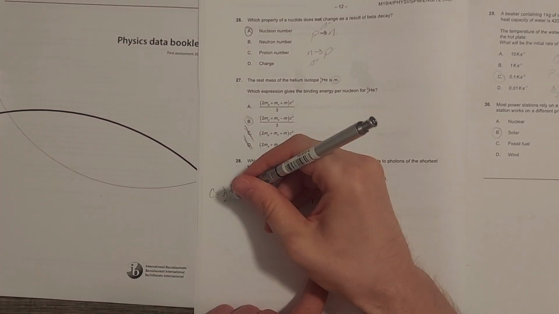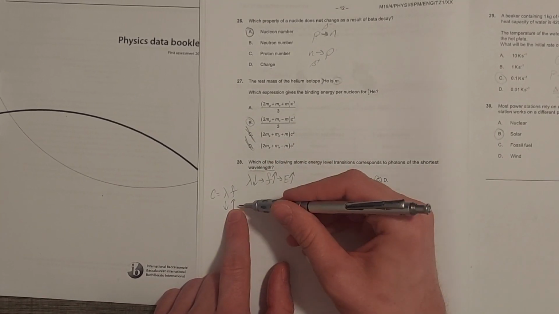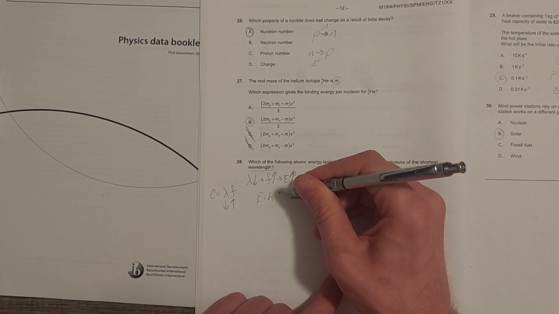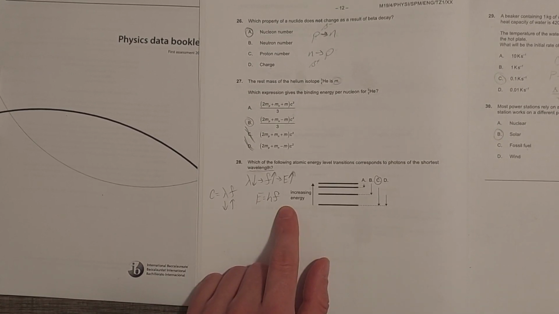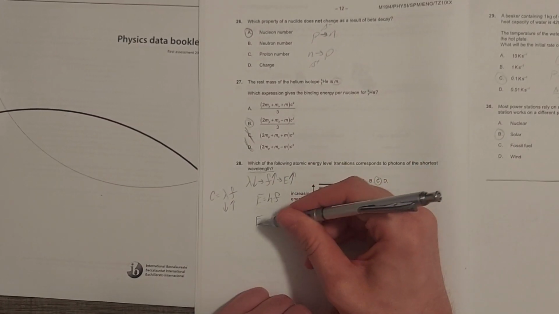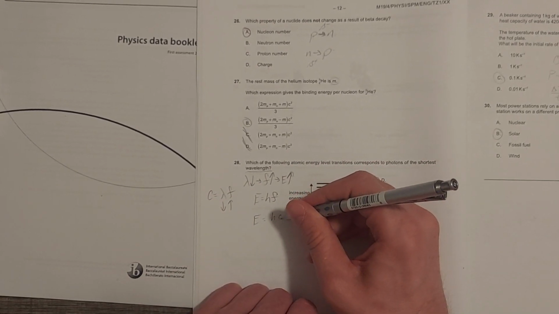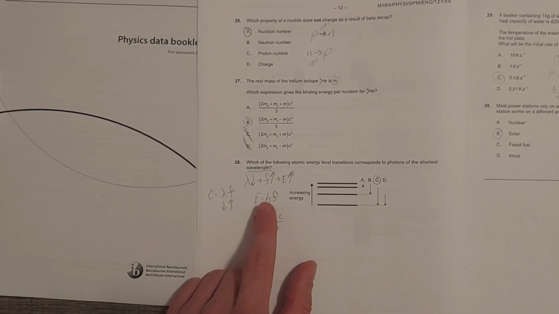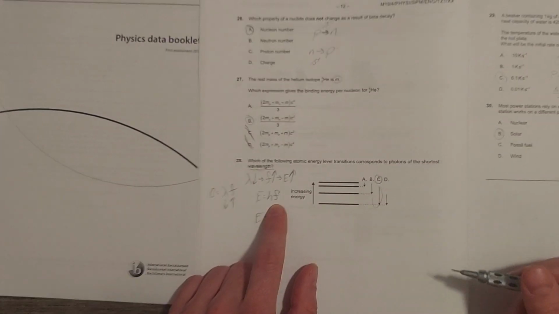Anyway, we want the shortest wavelength, so that means we want a higher frequency. Well, higher frequency corresponds to a higher energy, because energy equals h, Planck's constant, times frequency. So the energy of a photon is based on its frequency. I guess you could say it's based on its wavelength too, because then energy would just be hc over wavelength. You could do it like that as well, but that seems silly to me. So I would just go straight to this. And so we want the biggest drop in energy, which is C.